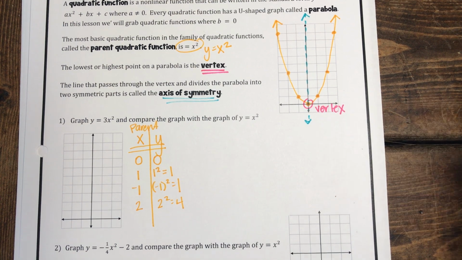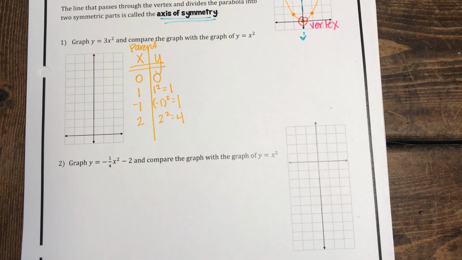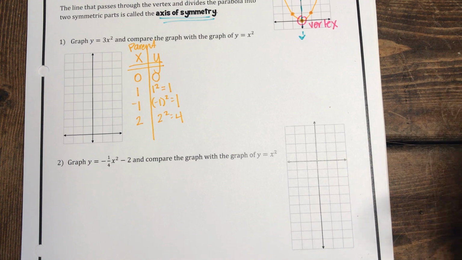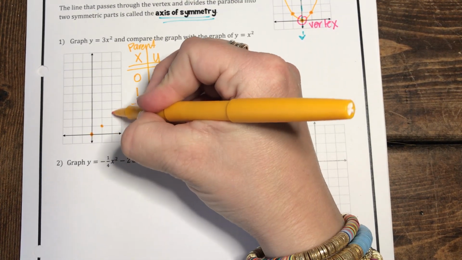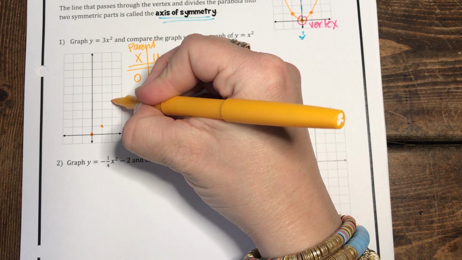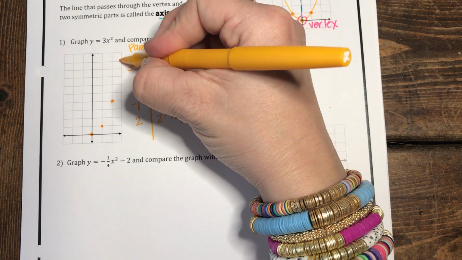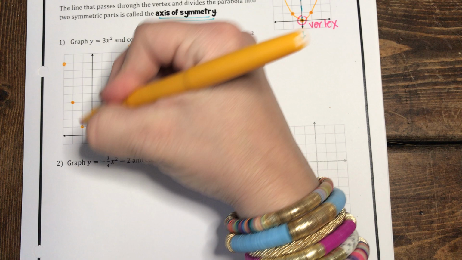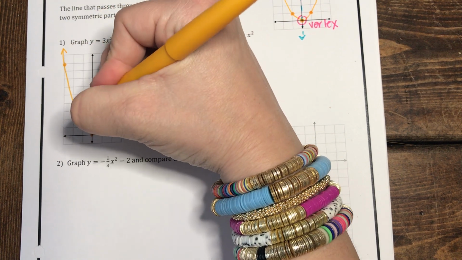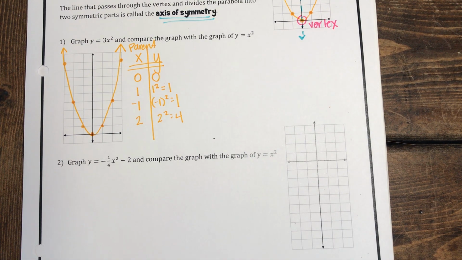Okay, so what we're going to be doing today is graphing other quadratics, but we're always going to be comparing them to the parent function. So the first thing on every one of your assignments is to graph the parent. So 0, 0, 1, 1, 2, 4, 3, 9. It should look like this. Okay, that's our parent function. We're going to graph that every single time.